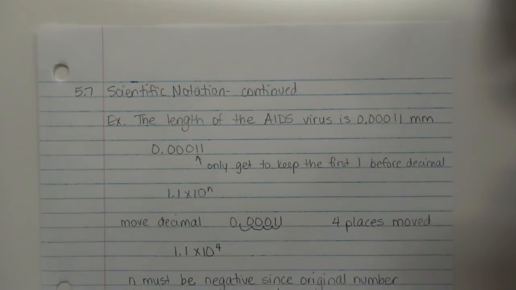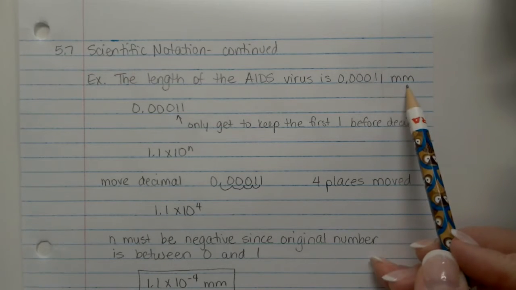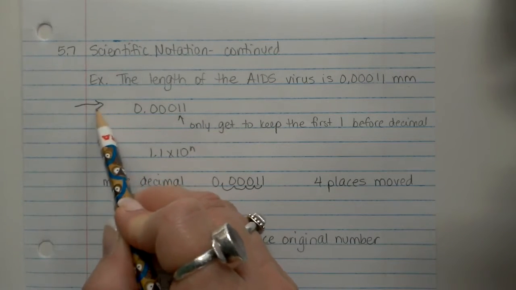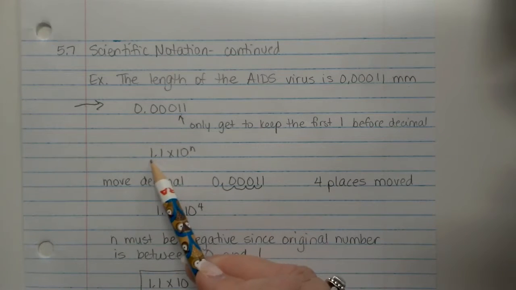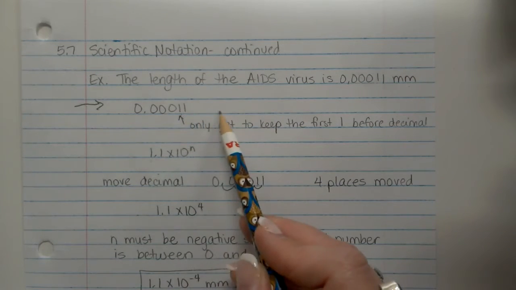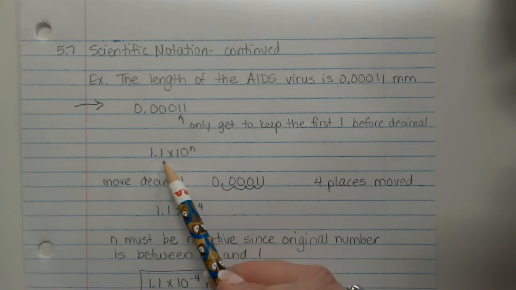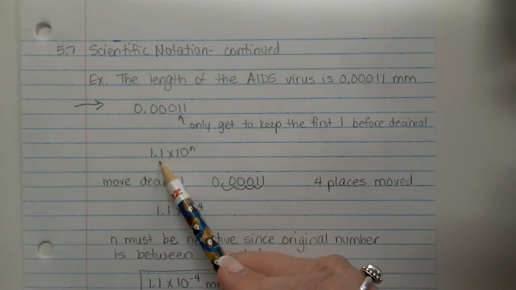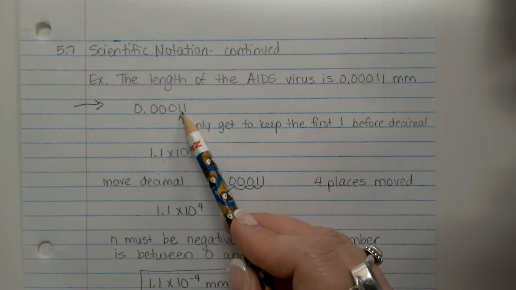Let's do a small number. Okay. So the length of the AIDS virus is about 0.00011 millimeters. Okay. Going from left to right, we pick our first number that's not 0. Here it is. Okay, so that's the digit that gets to be in front of the decimal. Anything after that gets to be after the decimal unless it's a bunch of zeros. Then we don't need those. All right, so now we're going to keep the 1 and everything else goes after the decimal. So I know it's going to be in this format. So now I know where I want my decimal to be.